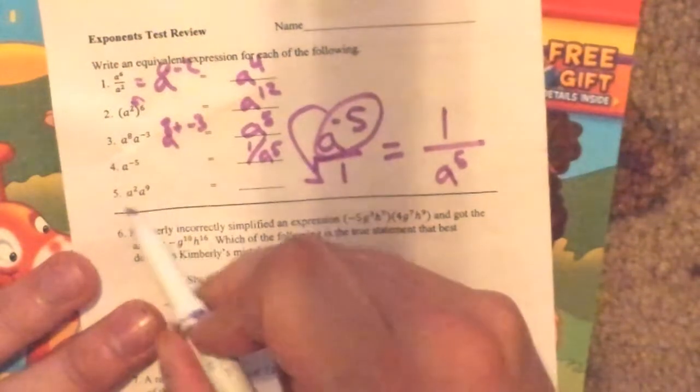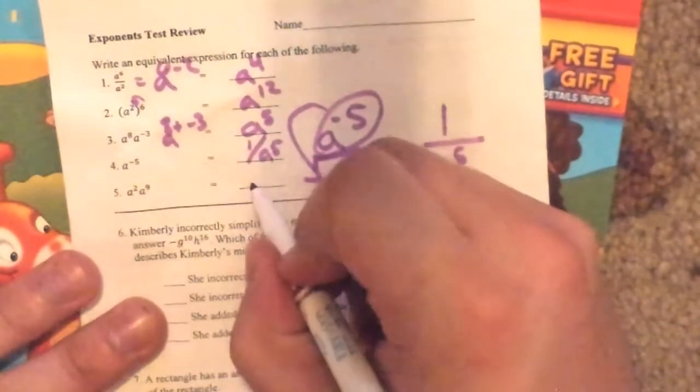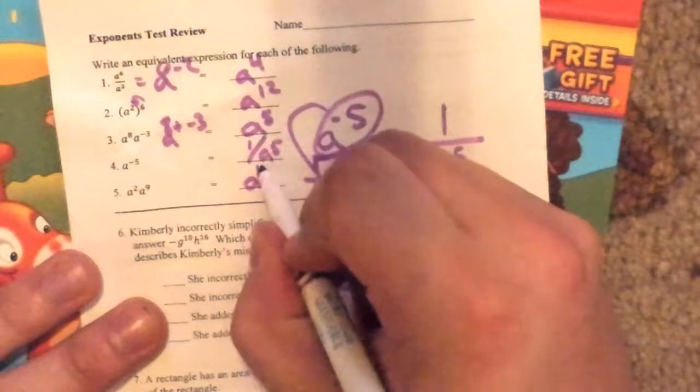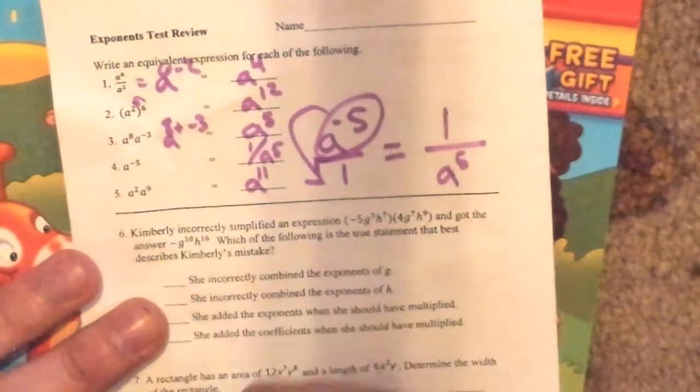Okay, got another multiplication rule, so that's where we're adding our exponents. That's going to be a to the 11th power, because that's 2 plus 9.